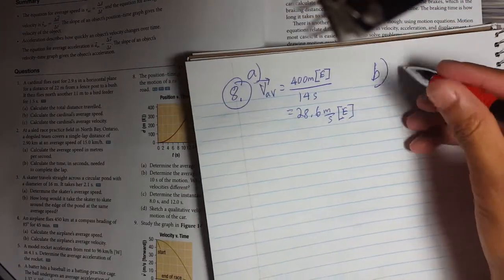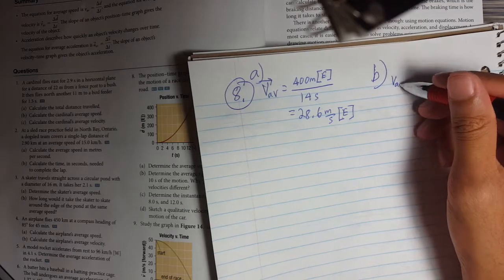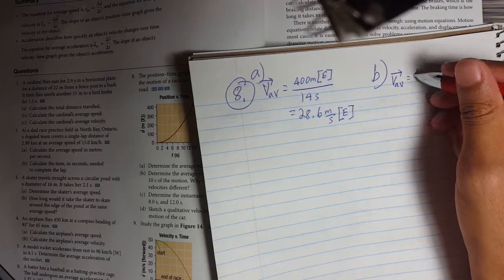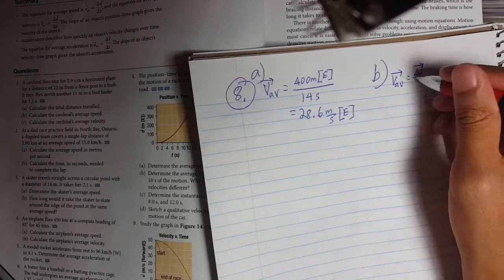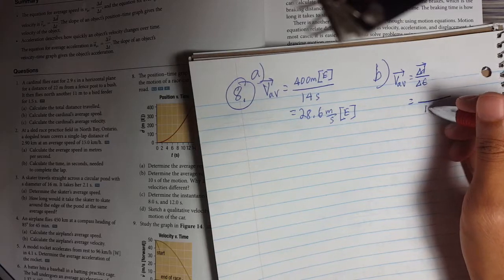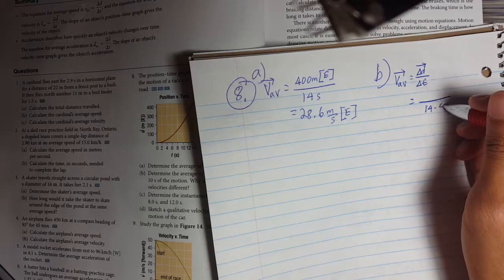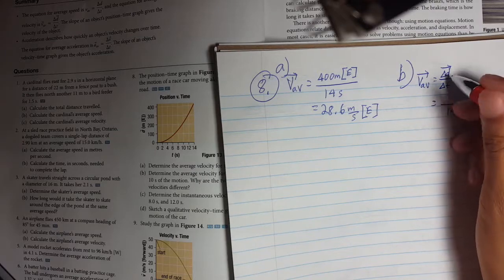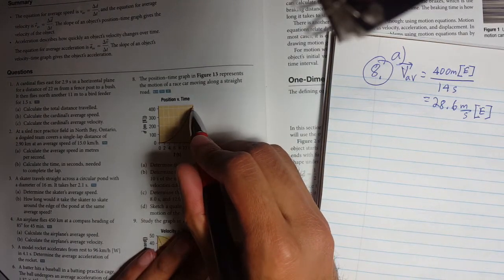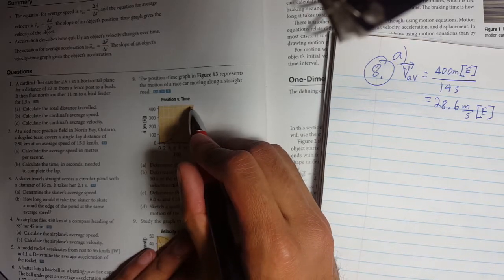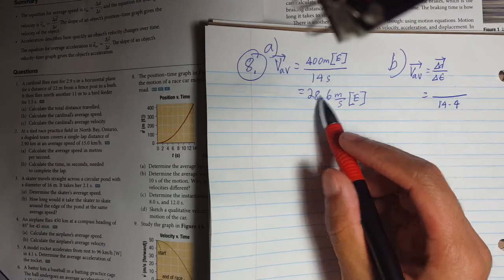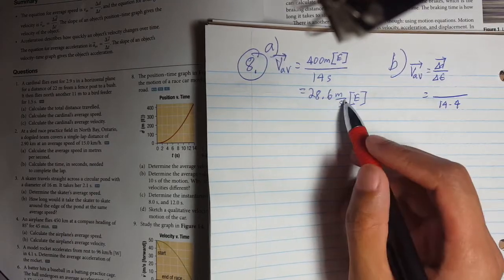So average velocity equals change in displacement over change in time. Time is 14 minus 4 seconds, which is 10 seconds, and your displacement. I know before I said this was 400 meters, but if you look closely, it's a little bit above 400. The back of the textbook says the answer for part A is 29, so it's pretty close.